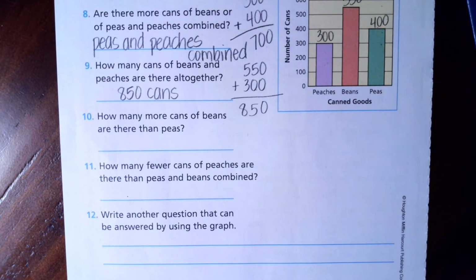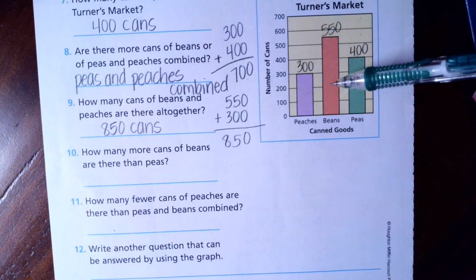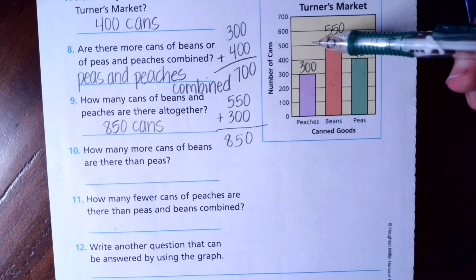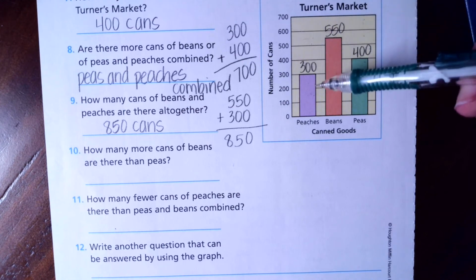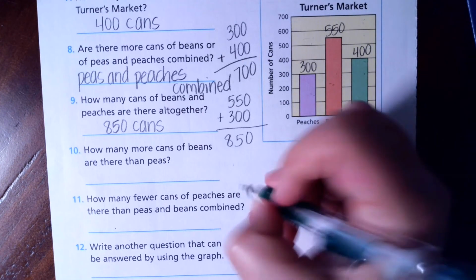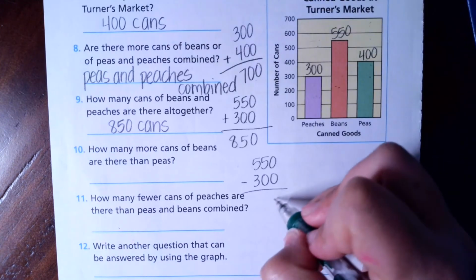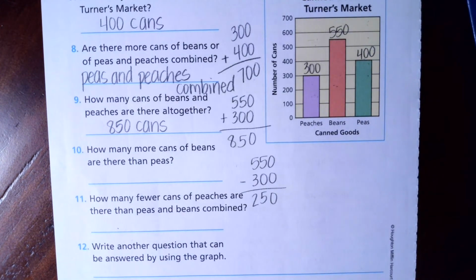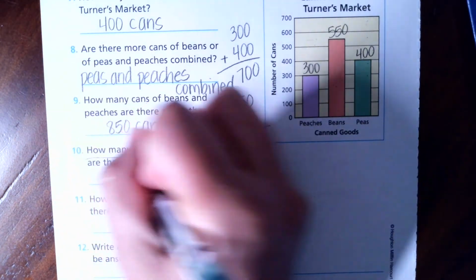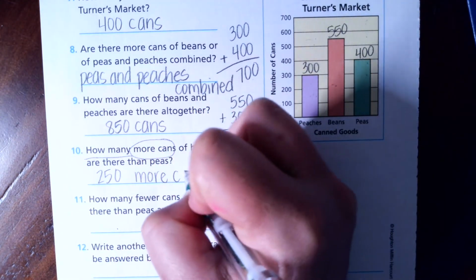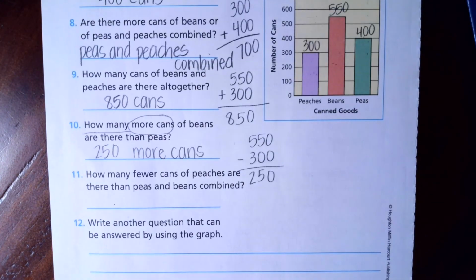Number 10. How many more cans of beans are there than peas? So I have beans and peas, and I want to know how many more beans are there than peas. Well, you can use your bar graph. I can count up by 100, 200, and I know halfway is 50. So I could say 250. Or if you'd rather do an equation, you could do 550 minus 300, and we get 250 as well. So how many more cans? 250 more cans.